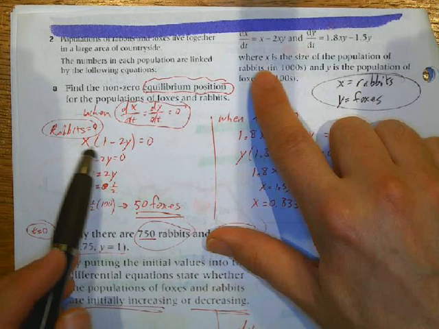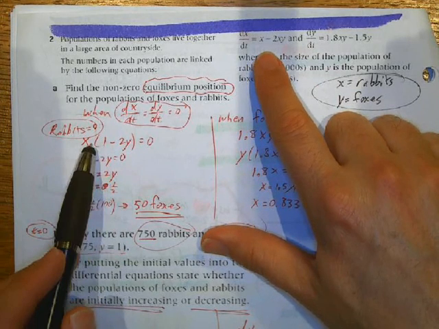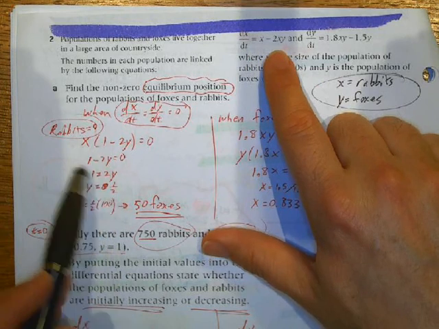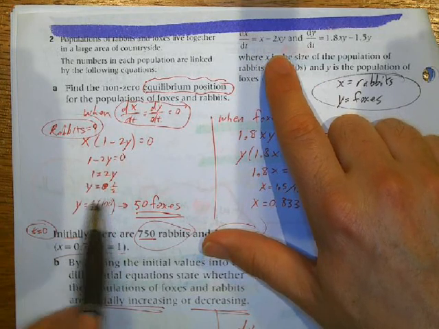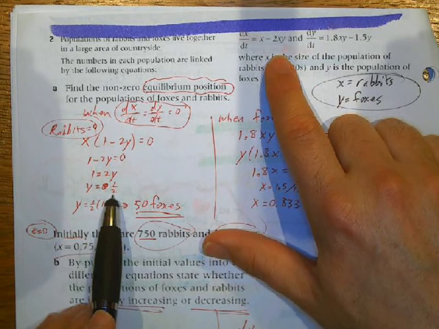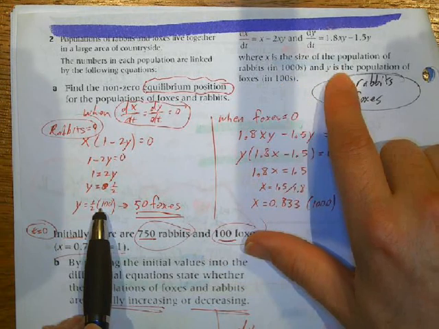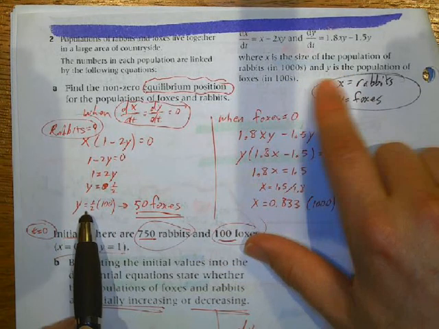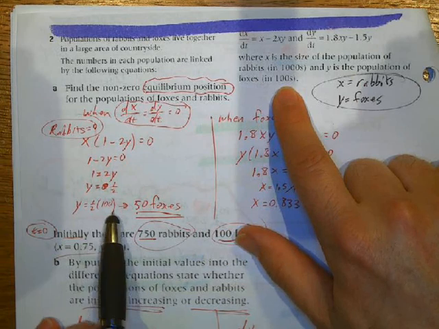So if I make x equal to 0, first thing I did, to make it a little easier, I factored out the x. If I make this factor equal to 0, then we end up with y equals 1/2. And this y is for foxes. Foxes are 100 times this, so we have 50 foxes.